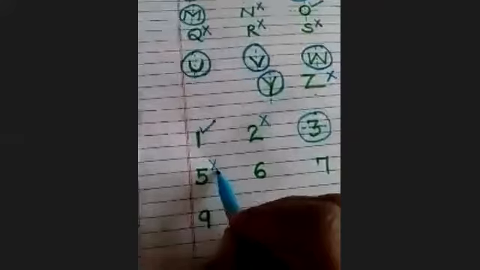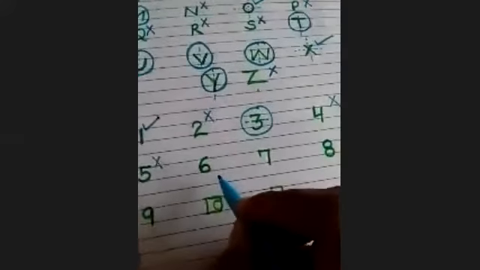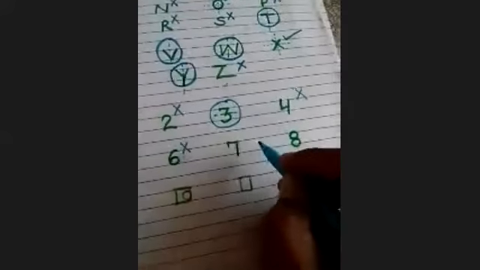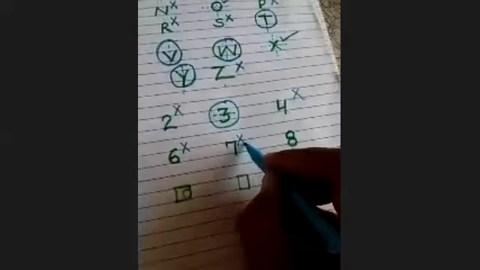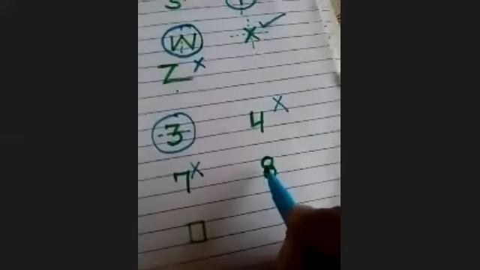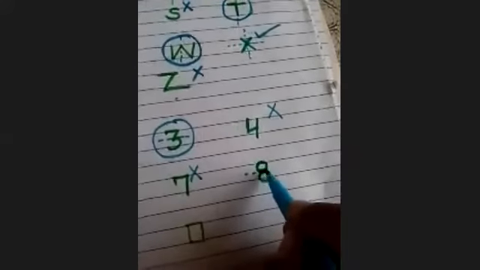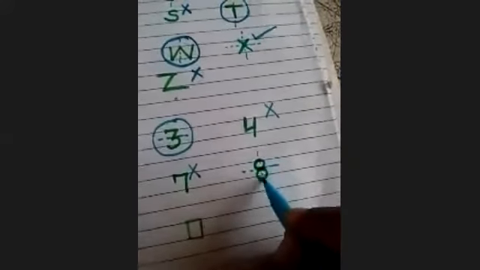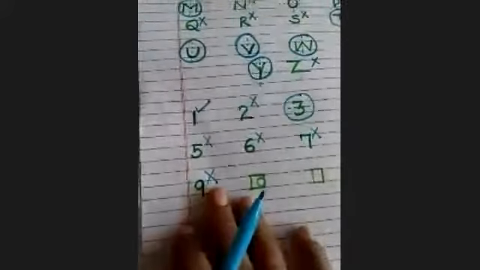no line of symmetry. Next is number 6, cross. 7, cross. Now 8. Number 8 has two lines of symmetry. So tick. Last is number 9, no line of symmetry. So students, this is question number 5 of exercise 61.